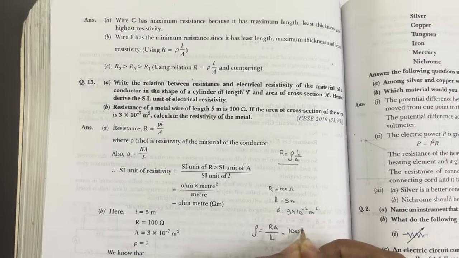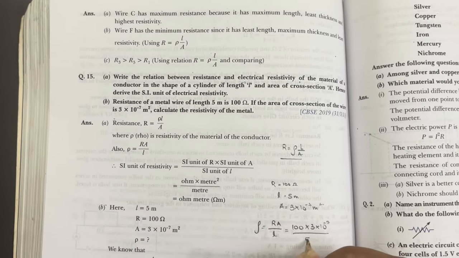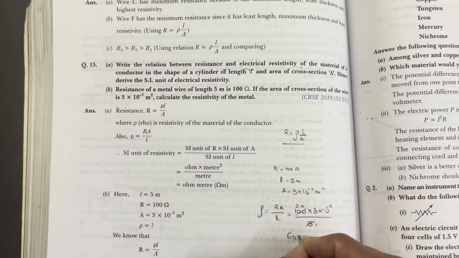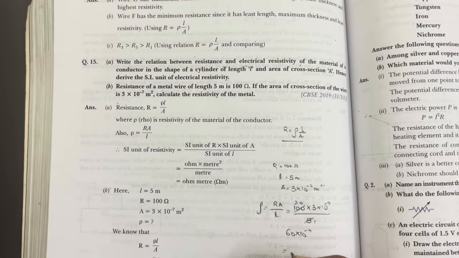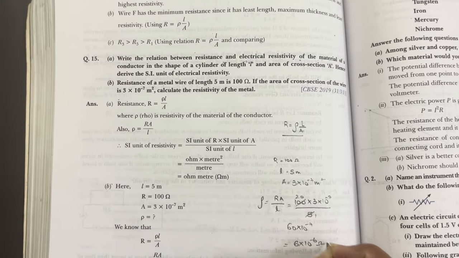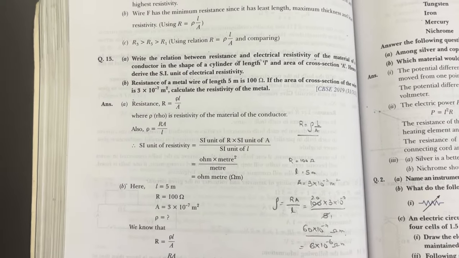That is 100 into 3 into 10 to the power of minus 7 upon 5. 5 ones are 5, 5 twos are 10, 5 twenties are 100, and 3 twenties are 60. So 60 into 10 to the power of minus 7 becomes 6 into 10 to the power of minus 6 ohm meter, or you can leave it as ohm meter here also. This will be the valuation for it.